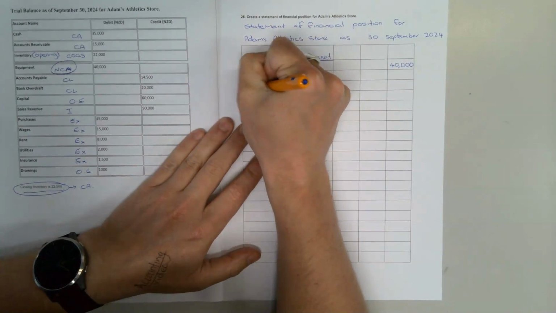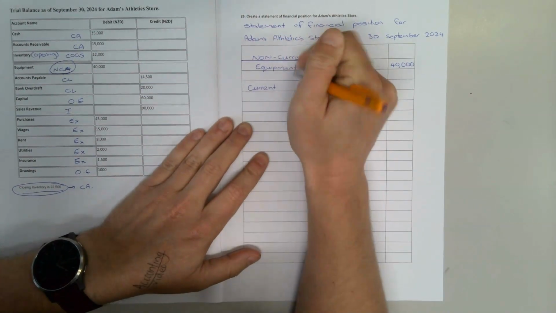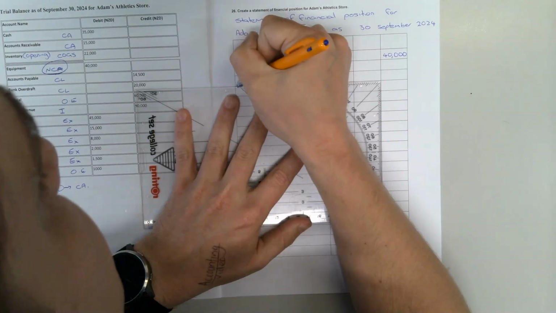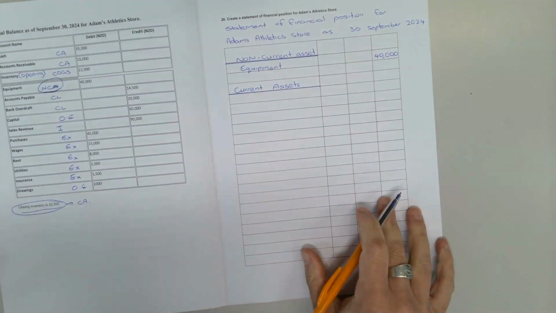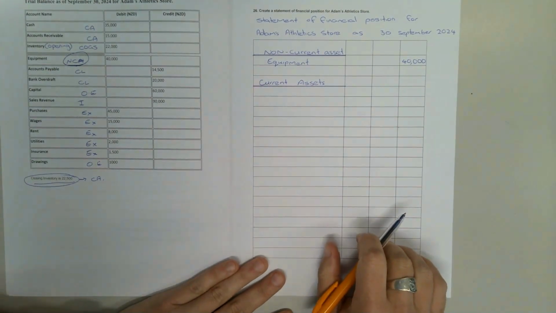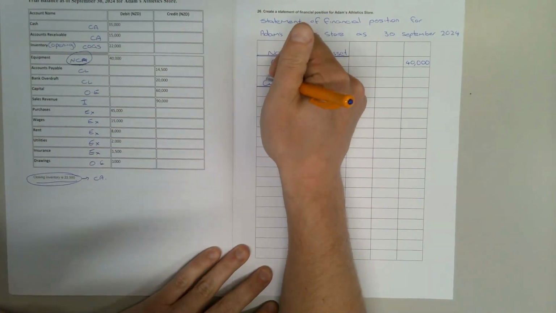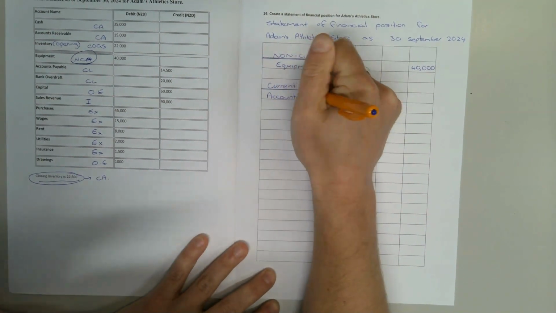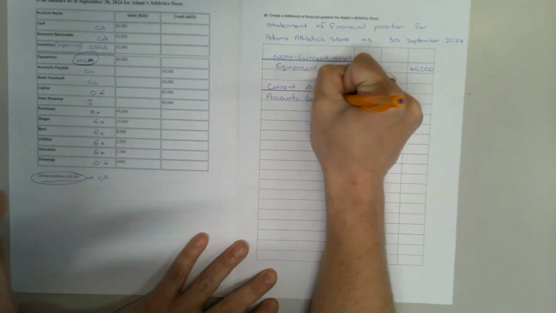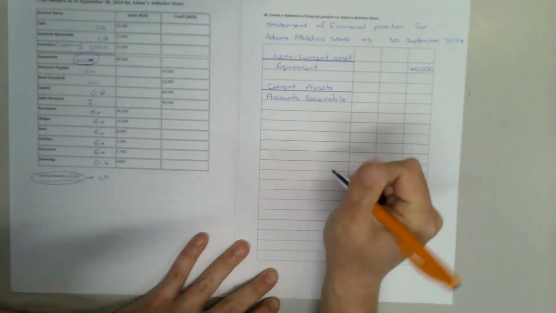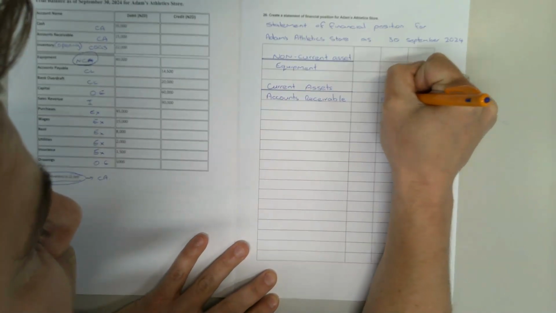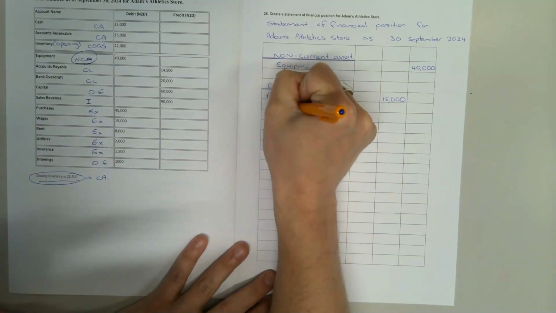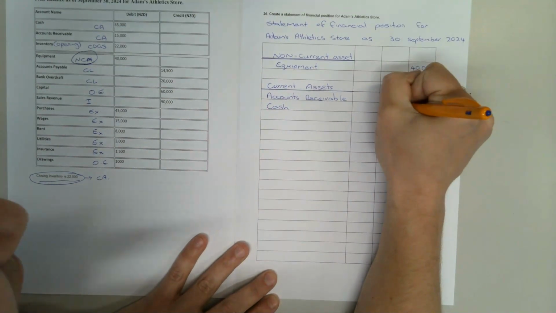I'm going to leave a line just to keep it neat, but you don't need to. We're going to look at current assets. Our current assets for today are cash. I'm a bit of a perfectionist, so I'm actually going to go in alphabetical order. We're going to do accounts receivable first, and that comes to 15,000. Then we can do cash, which is going to be 35,000.